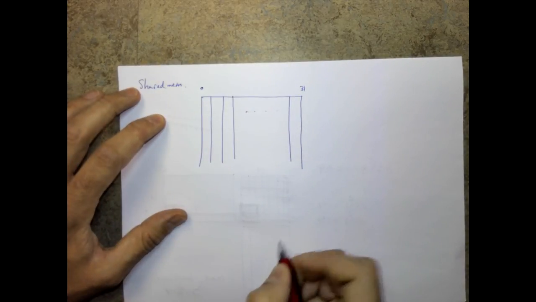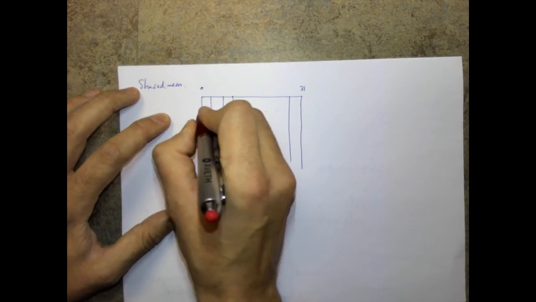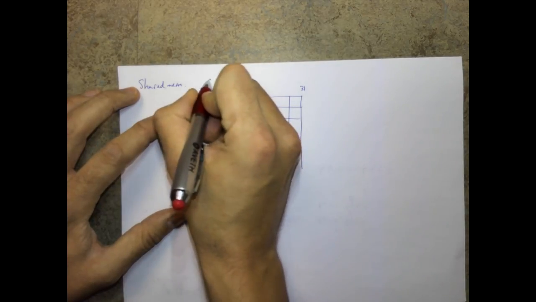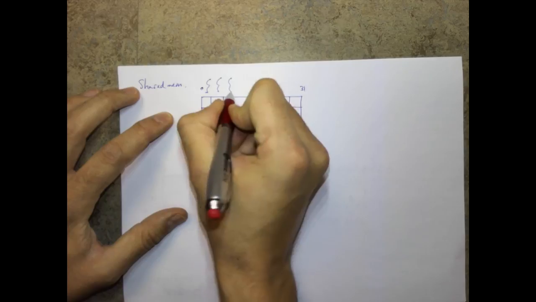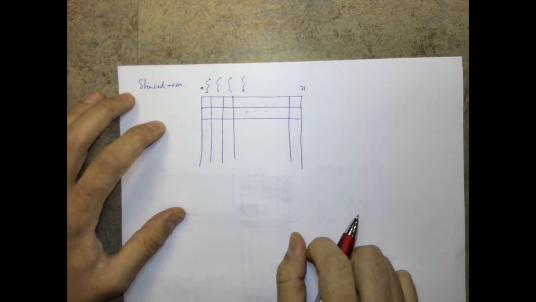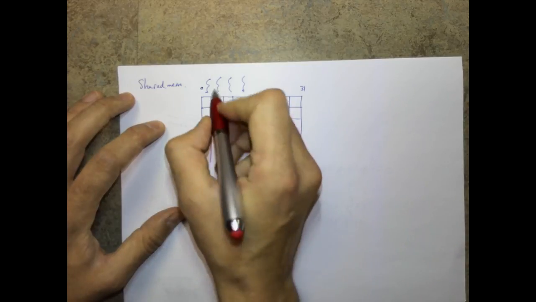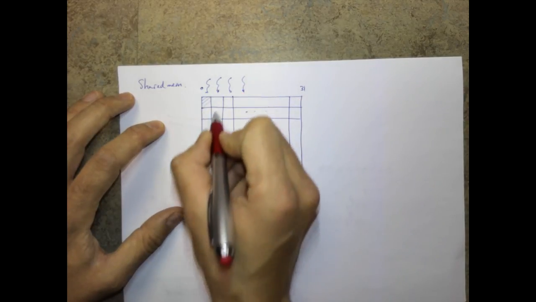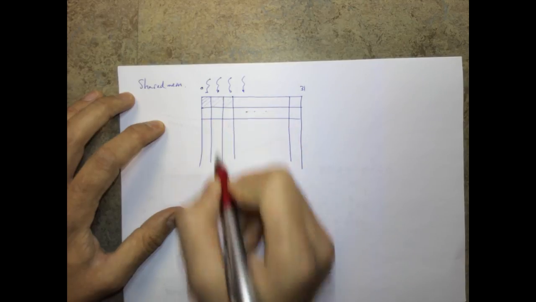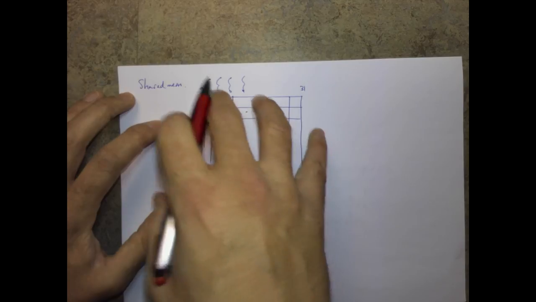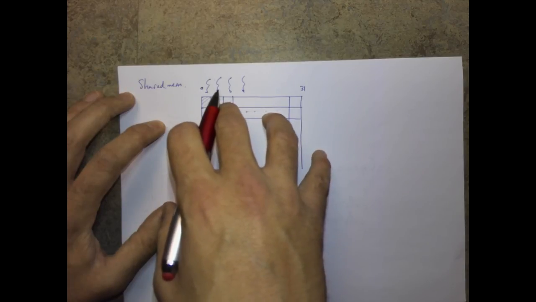So if our access to the shared memory is something like this, we have a linear stride. Stride is equal to 1. We will have the maximum throughput, because thread 0 accesses here, thread 1 here, thread 2 here, and we can be accessing the 32 banks at the same time.